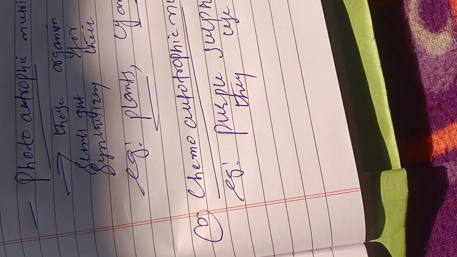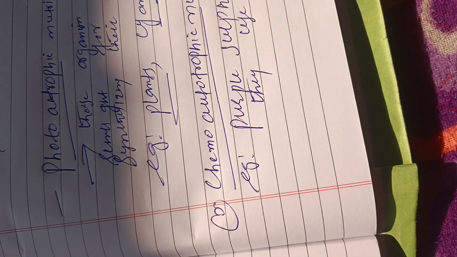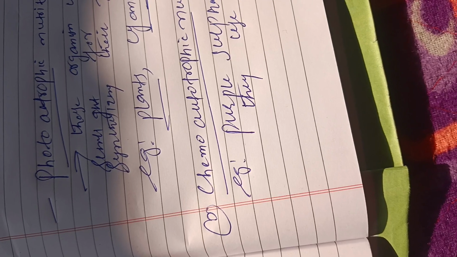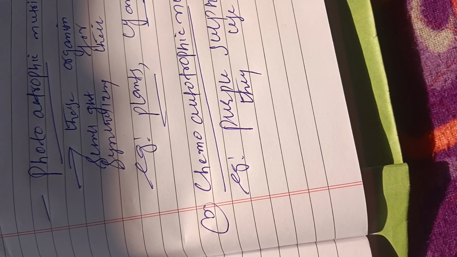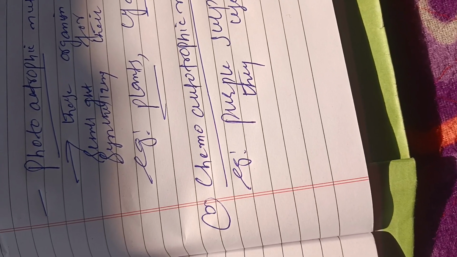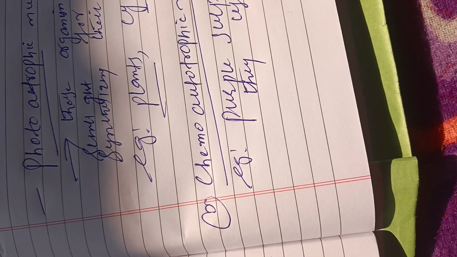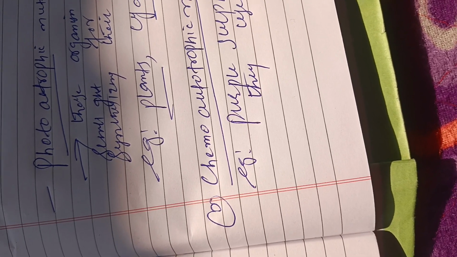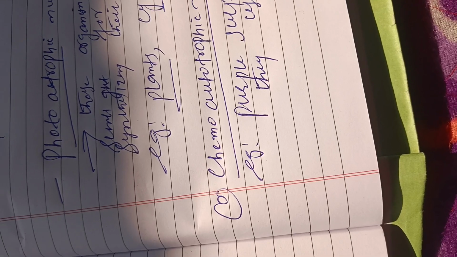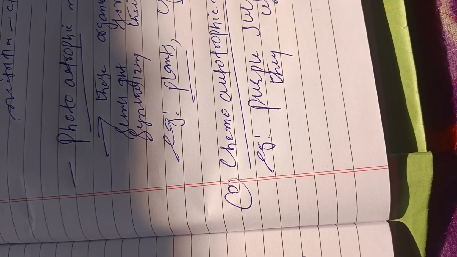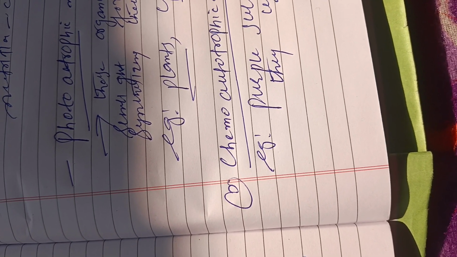Other examples are nitrite bacteria like Nitrosomonas, etc., which help us in nitrogen fixation. I hope you guys get that autotrophic nutrition. Now, photosynthesis is simply when these green plants or cyanobacteria, or organisms, prepare their own food in the presence of sunlight and carbon dioxide. The process by which they prepare this food is known as photosynthesis. That was all about autotrophic nutrition. I hope you guys have understood it.